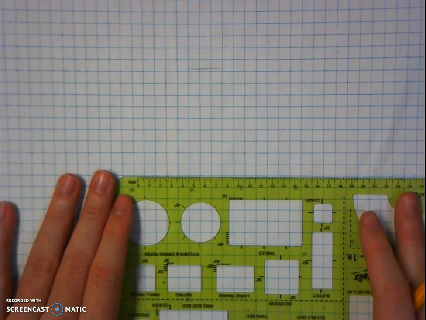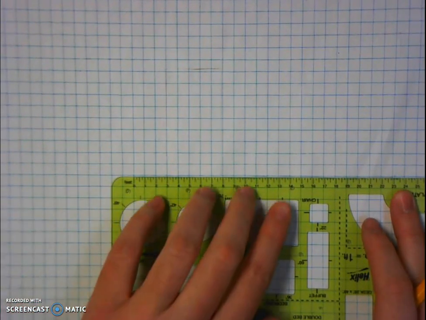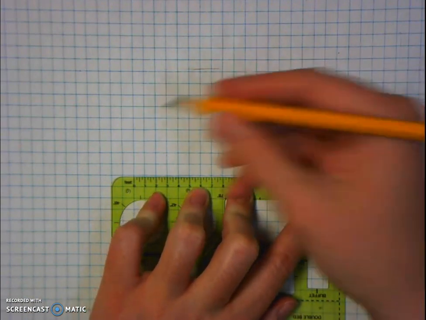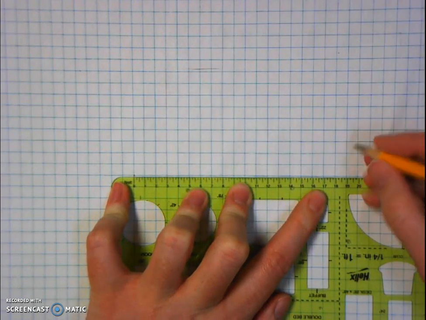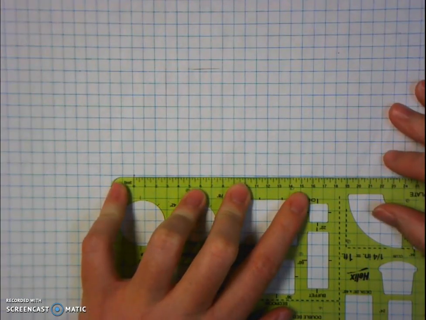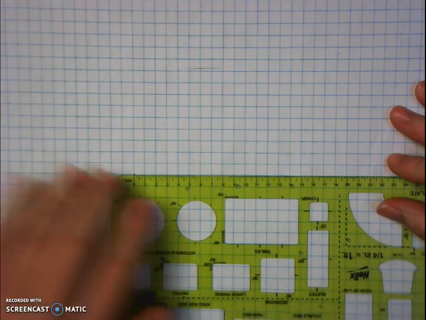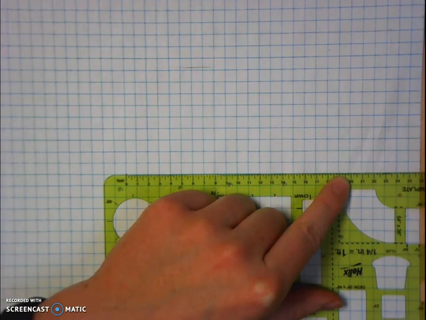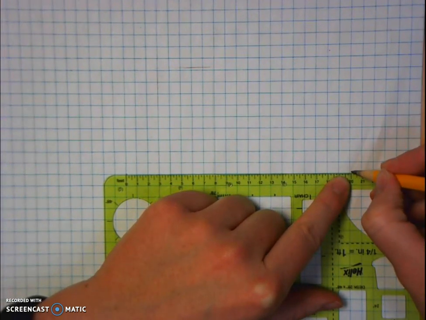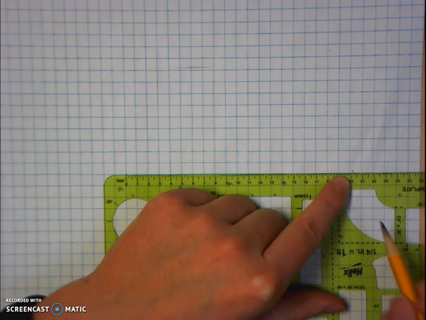You always want to line up your stencil right along the blue line so it can help you keep nice and straight and neat and clean. I'm going to put a tick mark at my 0, and then I'm going to find number 20. There we go. And then I actually also need to do 2 inches, so I'm going to find 20. And from there, I need to go a little bit past 20 to accommodate the 2 inches.